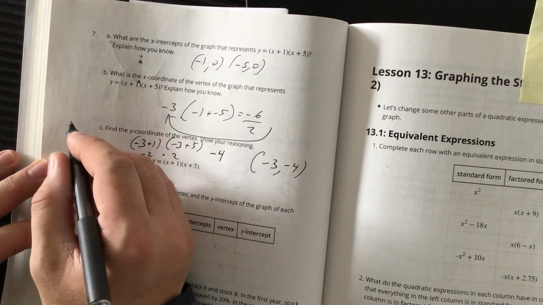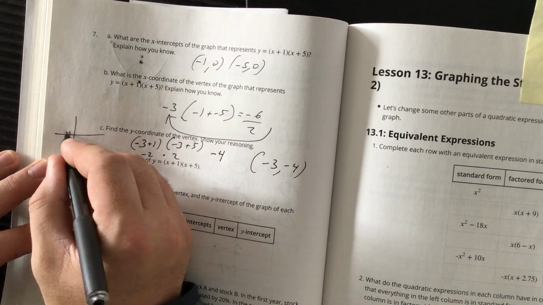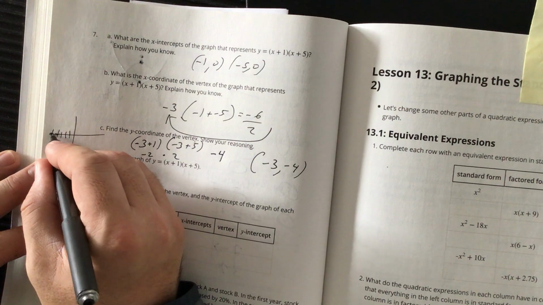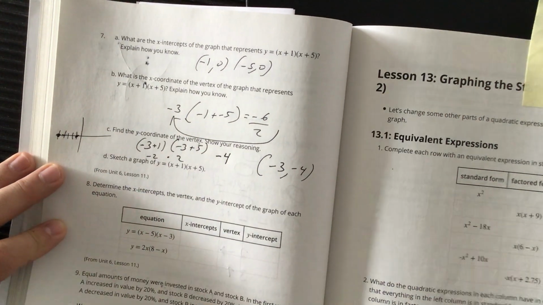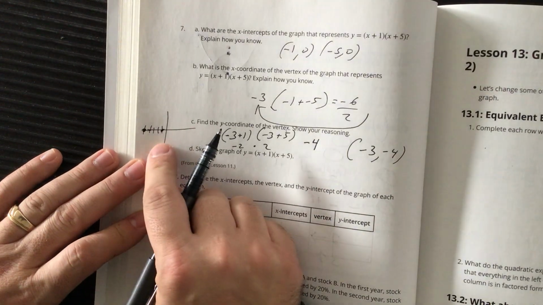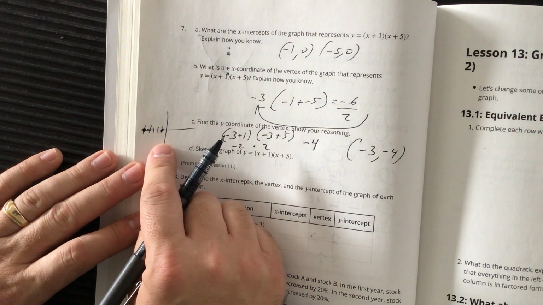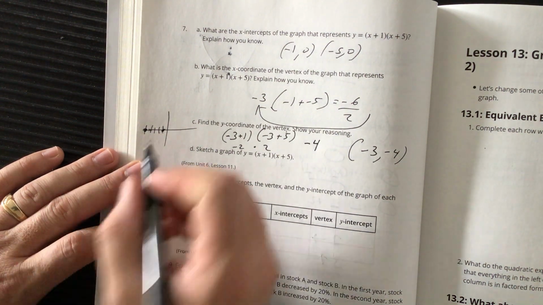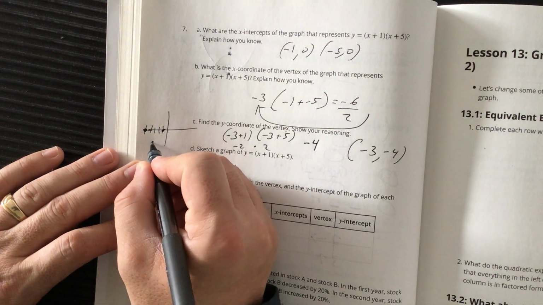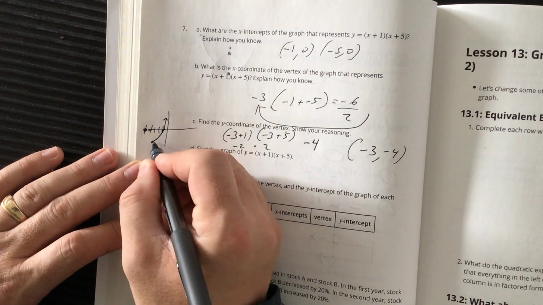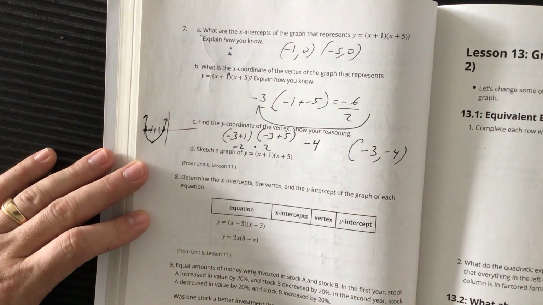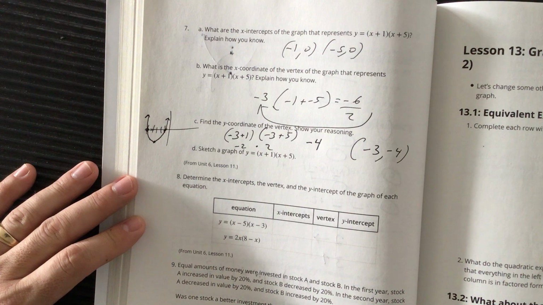Quick sketch. -1 and -5 are your x-intercepts. And now you know the vertex is at -3, -4. Then just connect them. It's a real rough sketch there.